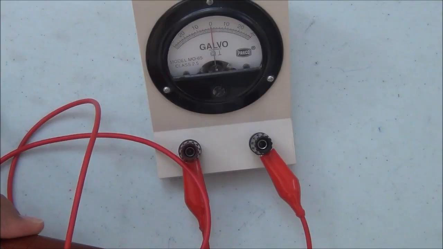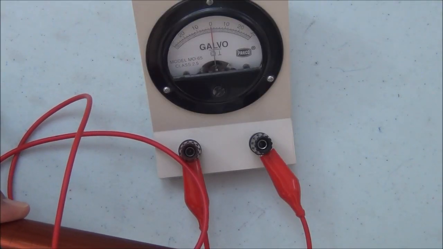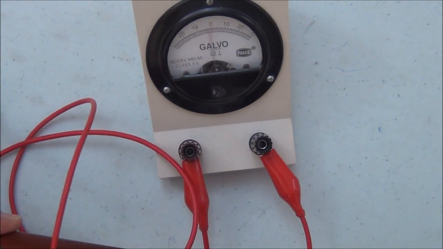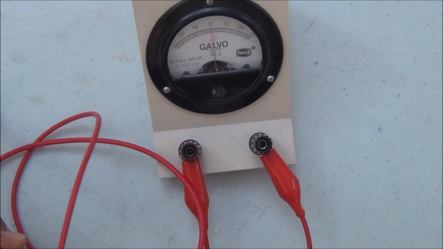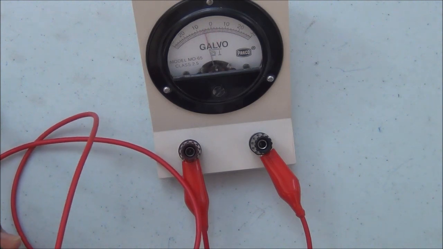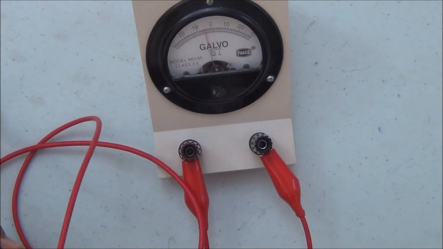What happens to the magnetic flux in the coil? It changed. Step 4: move the magnet faster in and out of the coil. The galvanometer needle deflected from right to left, faster, and the deflection is more than in the previous steps.